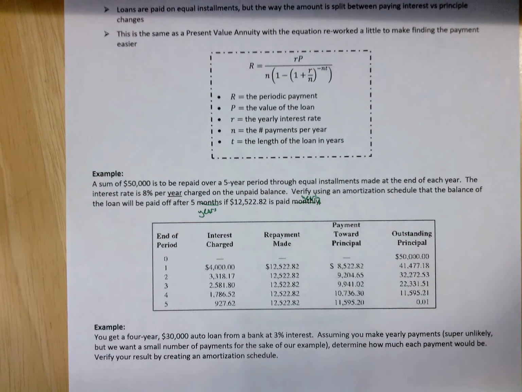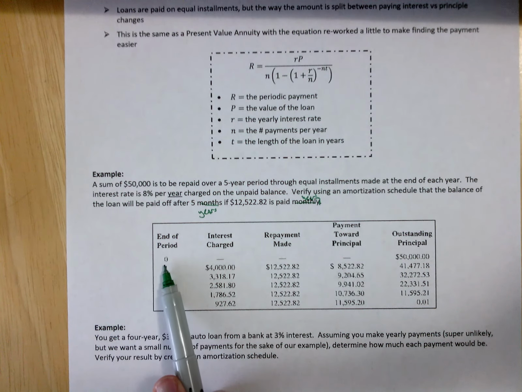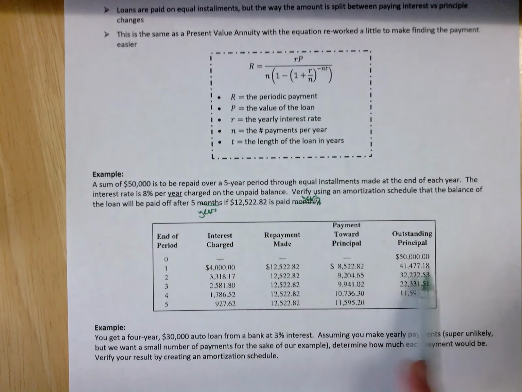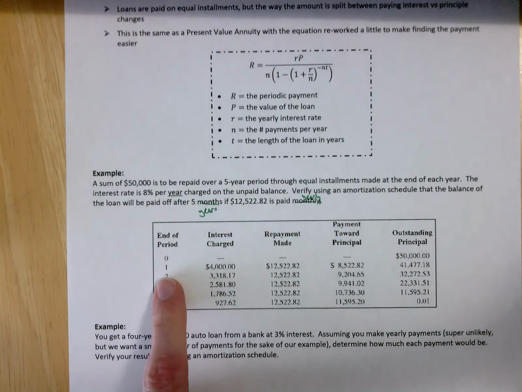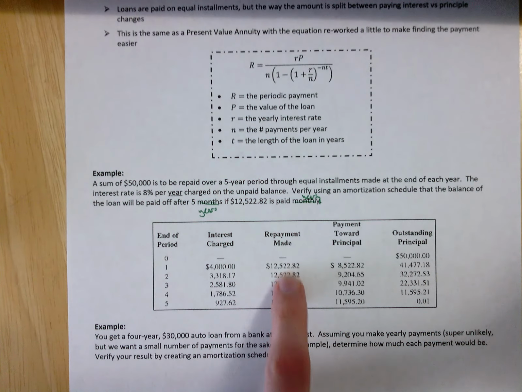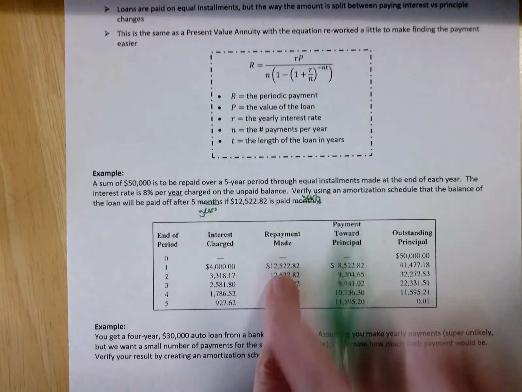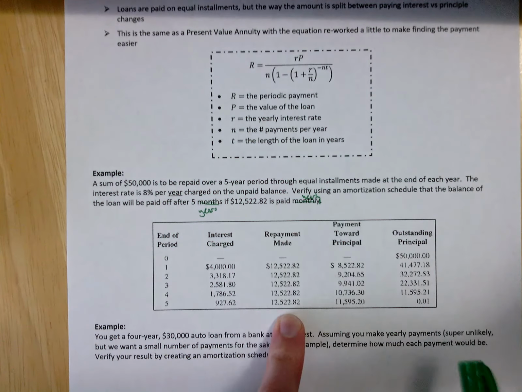You can see here, end of period 0, meaning before you take the loan, you borrow $50,000. So it's just your outstanding principal. That's how much you owe them when you take the loan. Now you can see that at the end of one period, these repayments, your payment amount, is not changing. You pay the same amount every period.